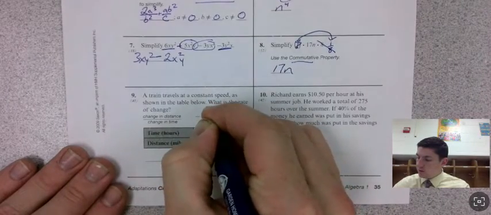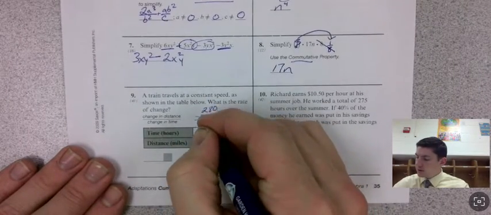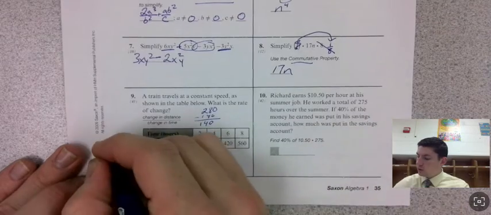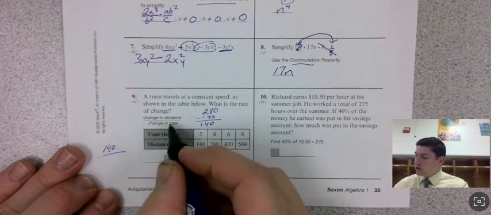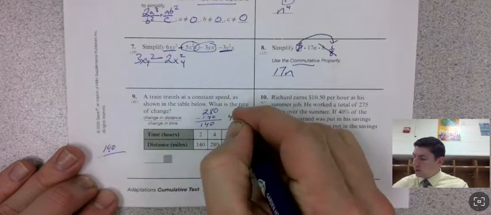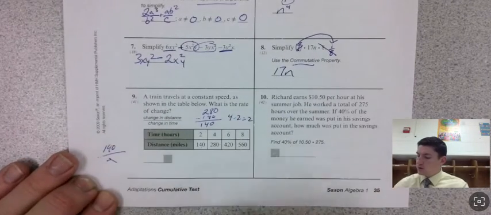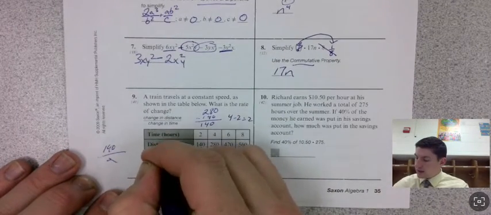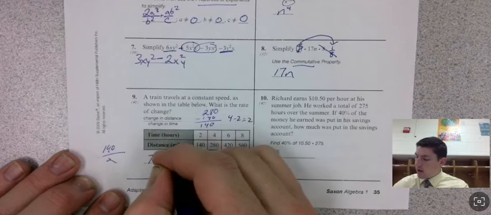280 minus 140, it's going to be 140. That goes in my numerator. 140. Change in time, 4 to 2. 4 minus 2 is 2. What's 140 divided by 2? Looks like 70, and that's miles per hour.